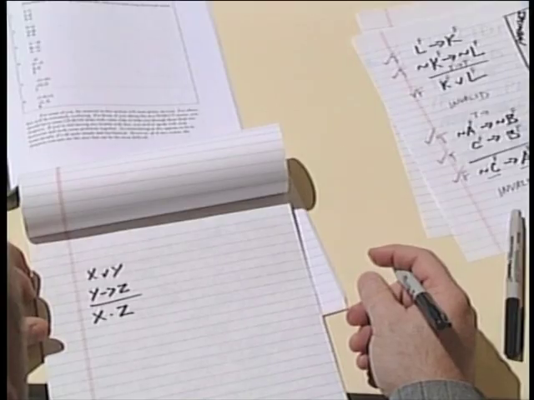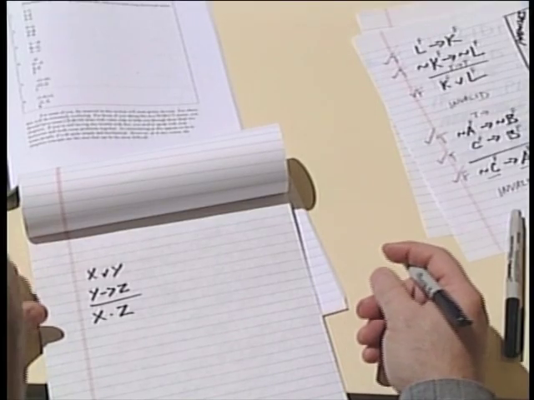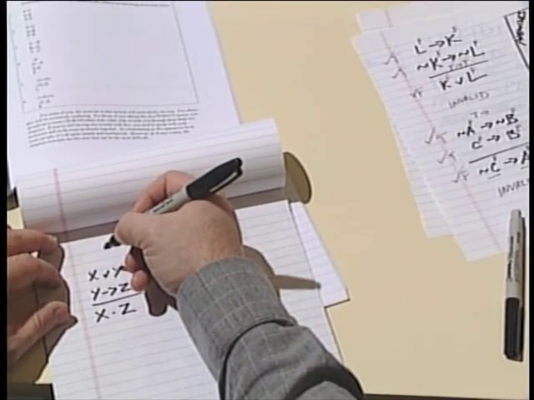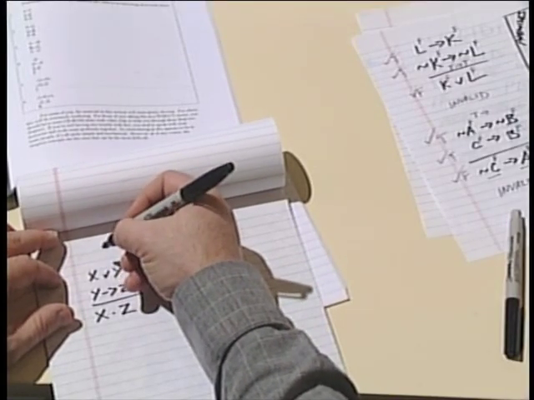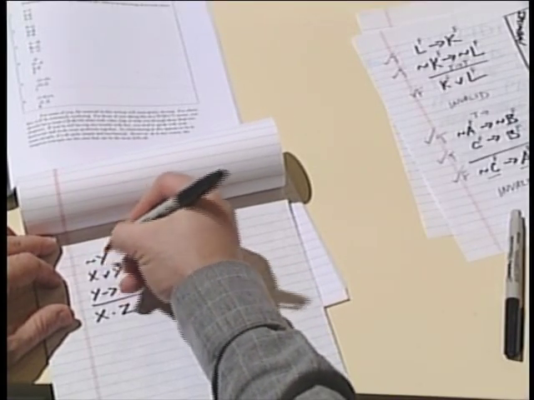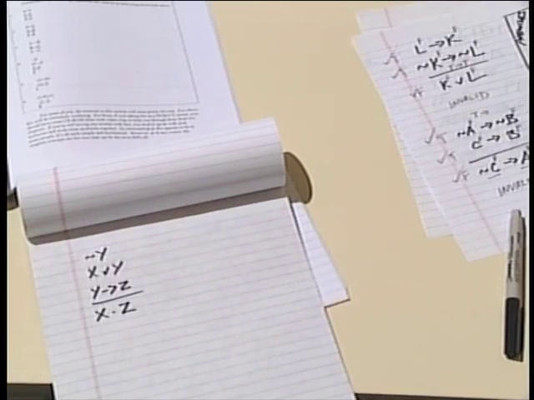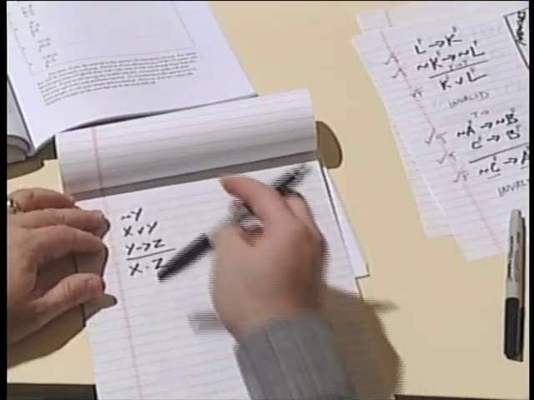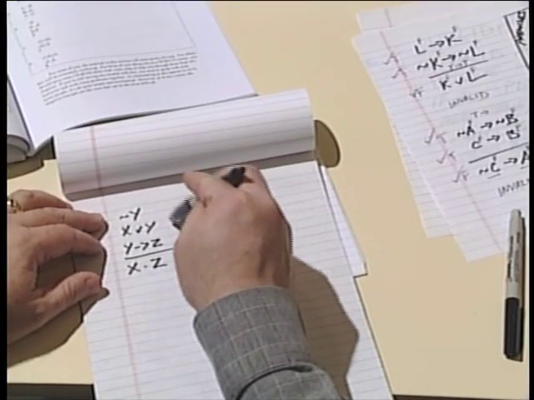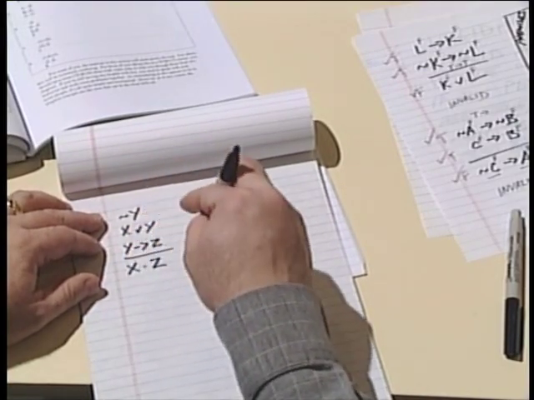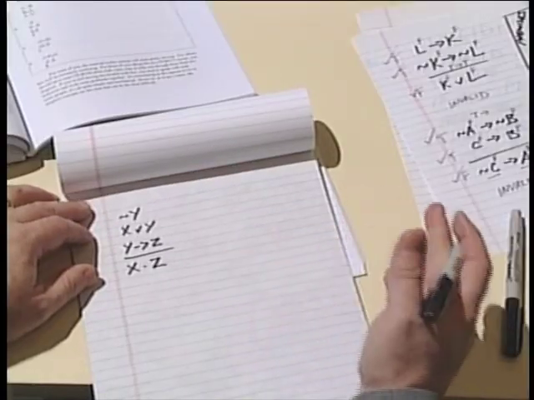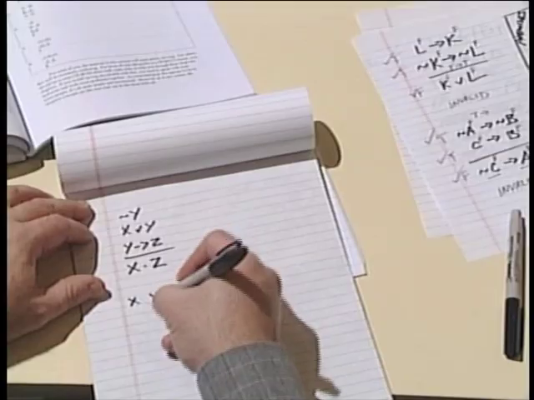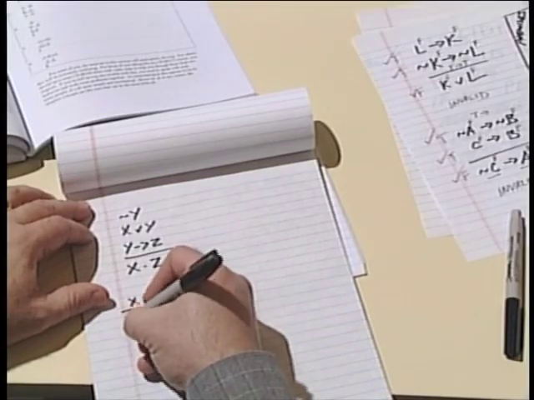And the only problem with this one is that there's no good place to start it for the short truth table. So let's just give you a little something to hold on to and call this not Y. That's going to make it a little easier. So let's do this as a long truth table then. Not Y, X or Y implies Z, X or Z, X and Z. Okay? So X, Y, and Z. This is, again, an 8-line truth table.